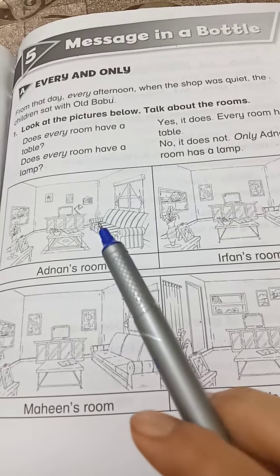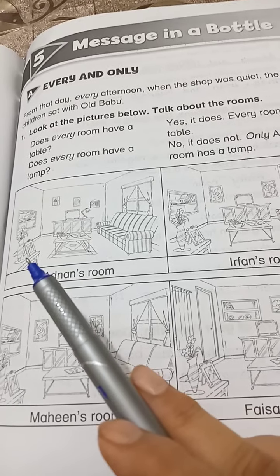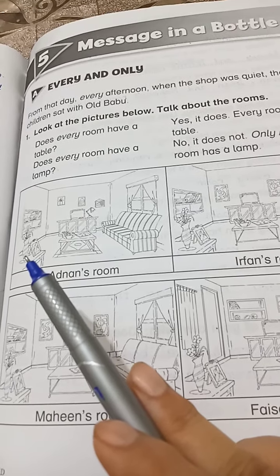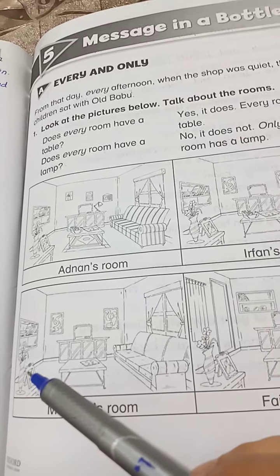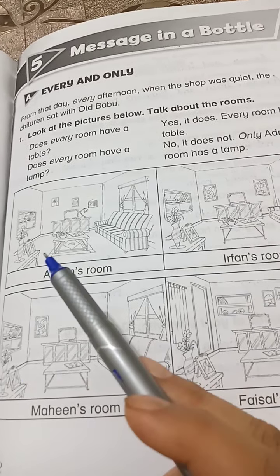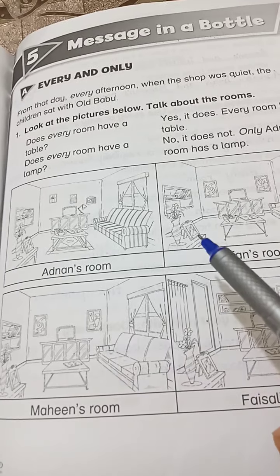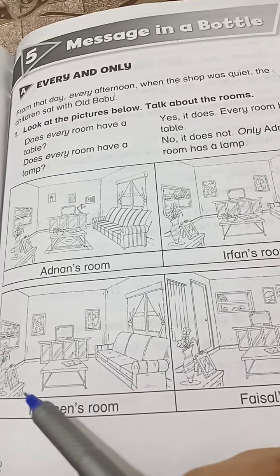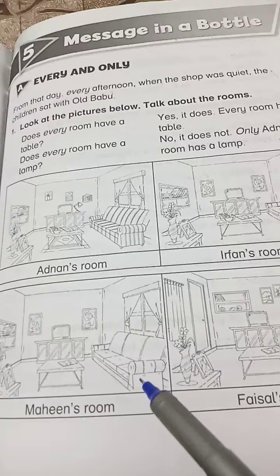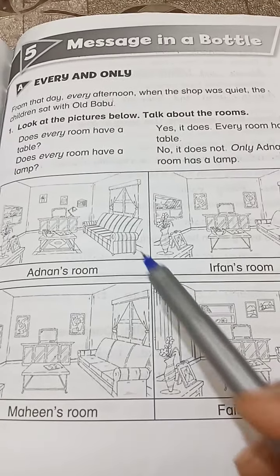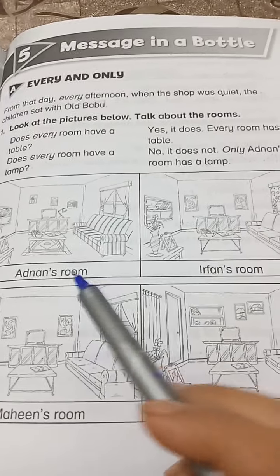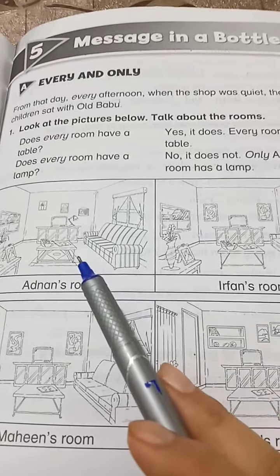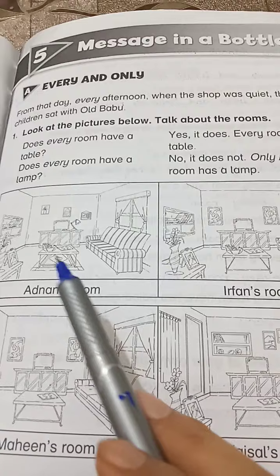Okay. Now students, does every room have a vase? Yes, every room has a vase. Does every room have photo frames? Now look at this. Yes, every room has photo frames. Okay, you are seeing a table in every room. Now look at that. What is on the tables?